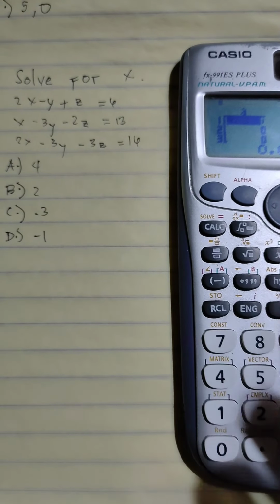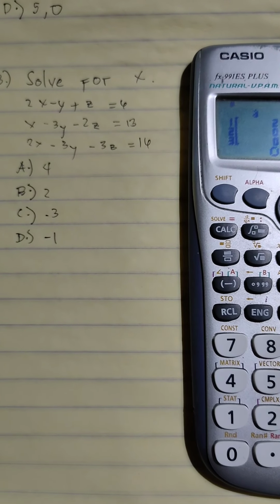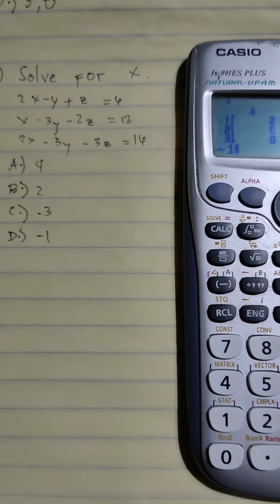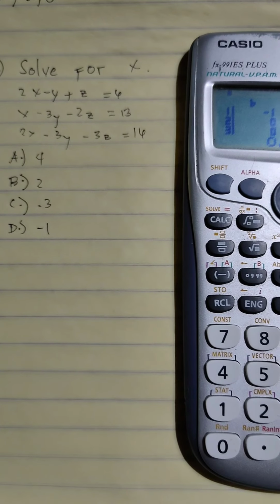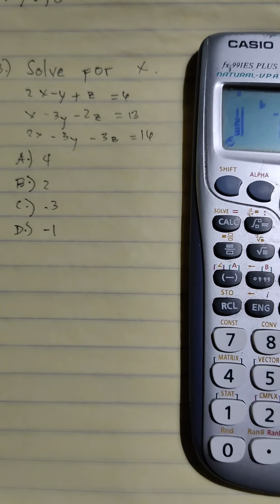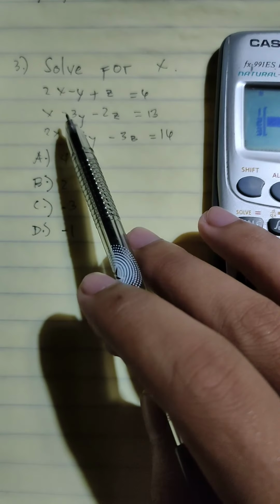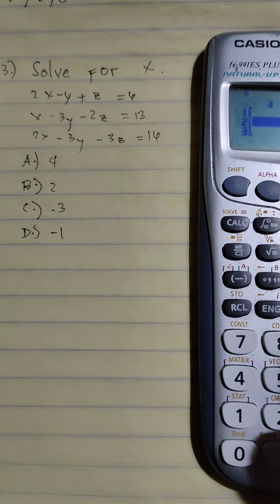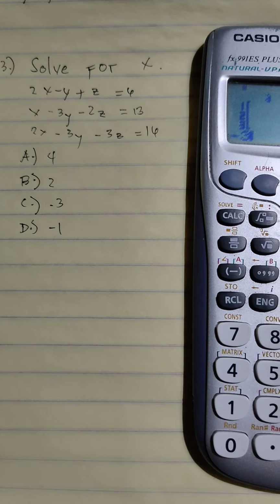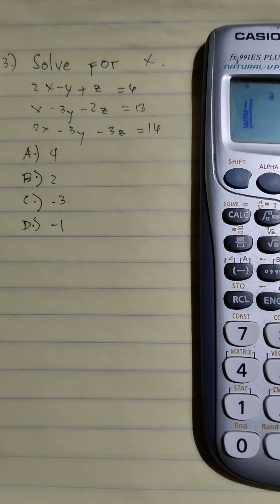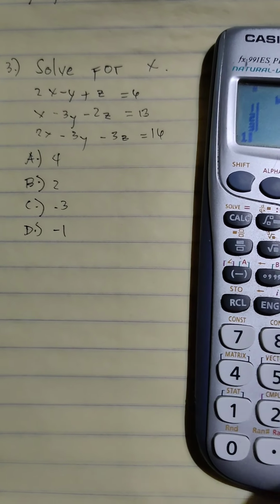So we'll write the constants. 2 equals, negative 1 equals, 1 equals, 6 equals. Then for equation 2, 1 equals, negative 3 equals, negative 2 equals, next is 13.